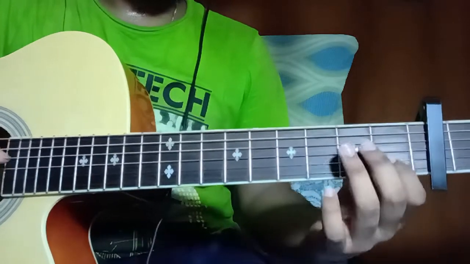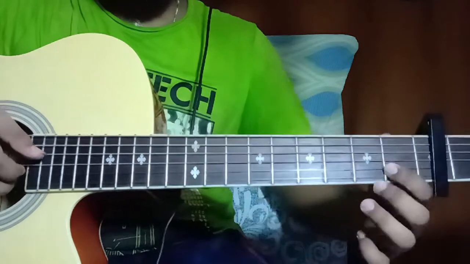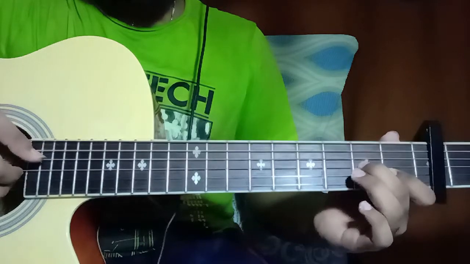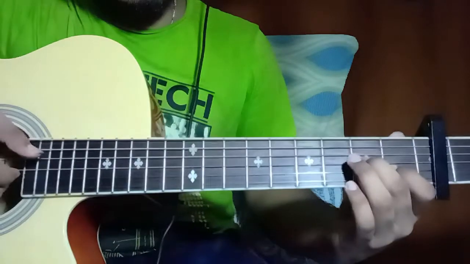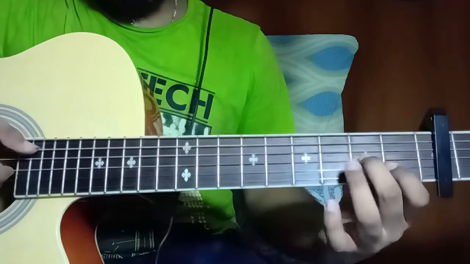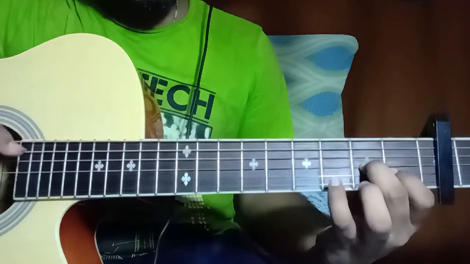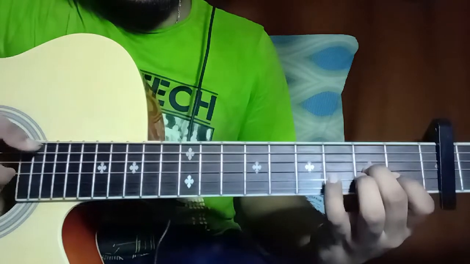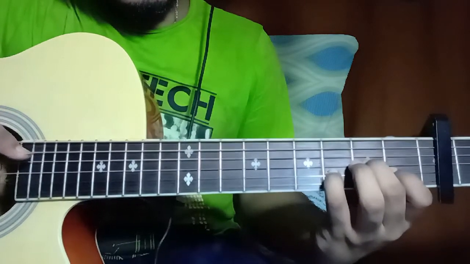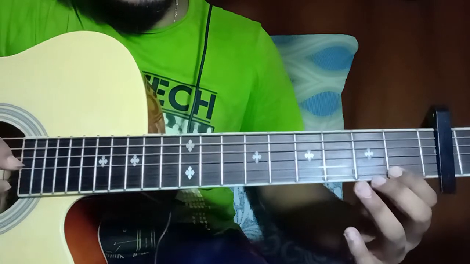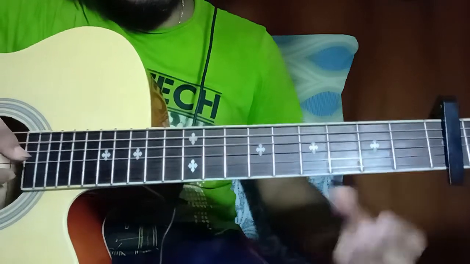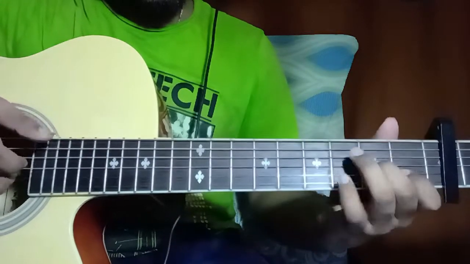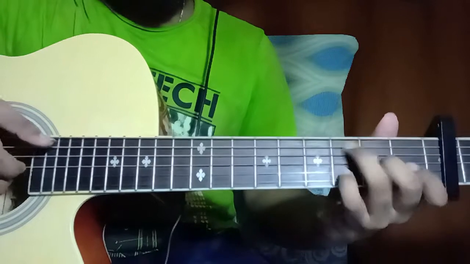First fret of the second string, hold that with the index finger, and with the help of your middle finger you pick the second fret of the third string, and along with that you are going to do a hammer on from 1 to 3 on the second string, like this. Then first fret of the first string, open of the first string, so like this.